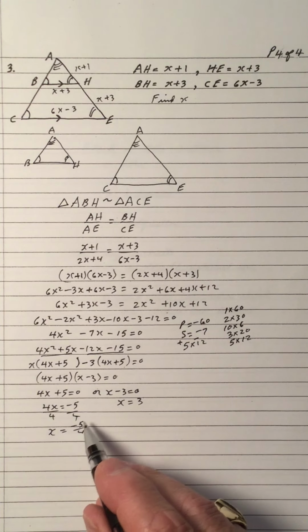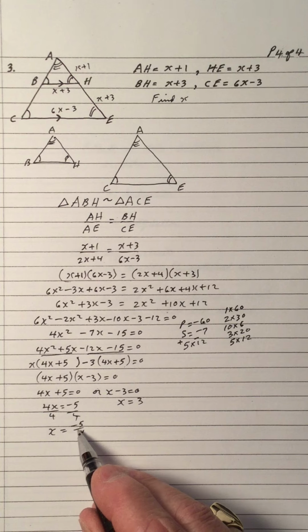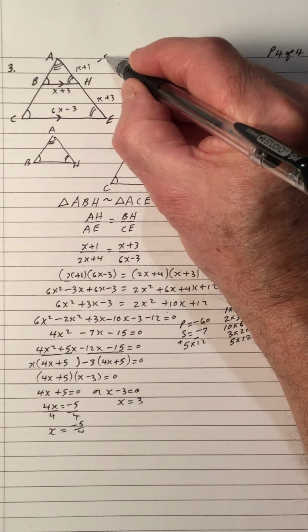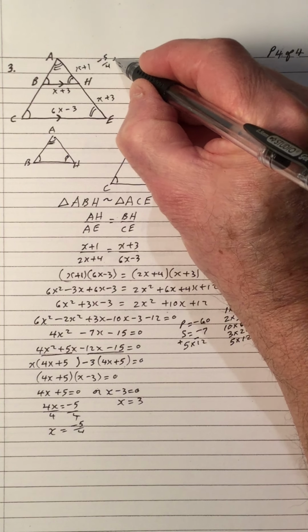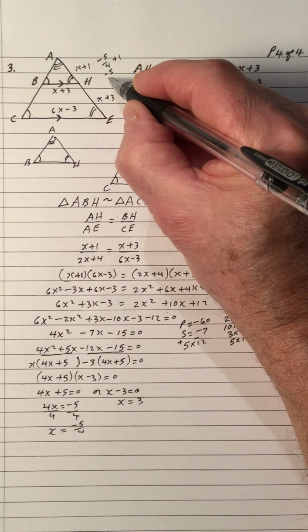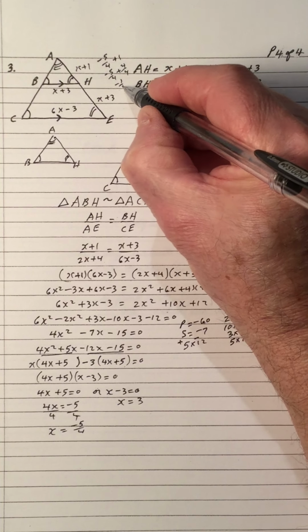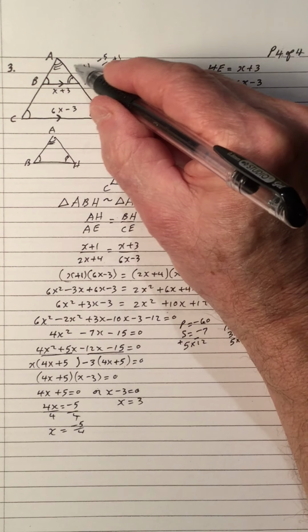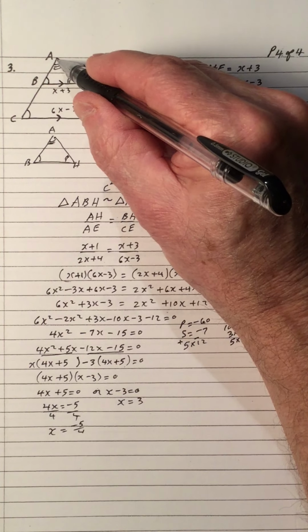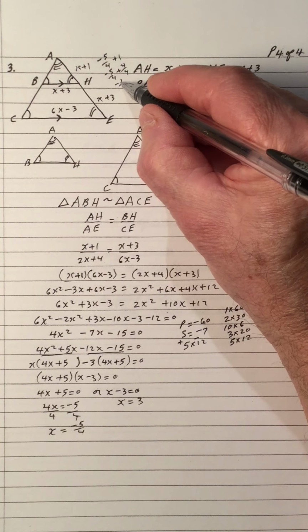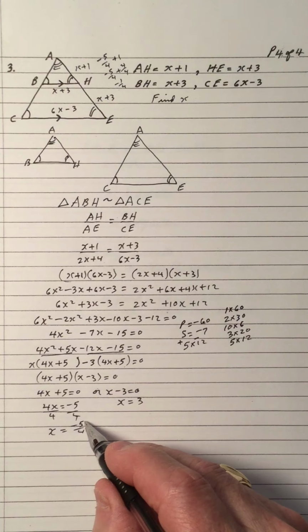So I have to check. x is negative 5 over 4. If I put negative 5 over 4 right here and add 1, I get negative 5 over 4 plus 4 over 4. So if I put negative 5 over 4 into this length of h, the length becomes negative. So I can't use this negative number.